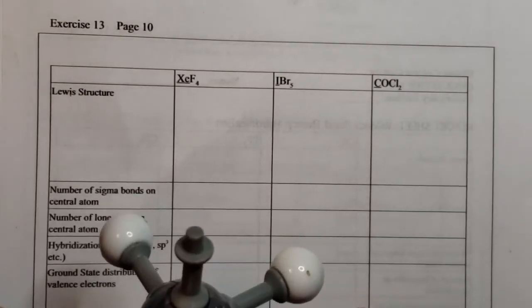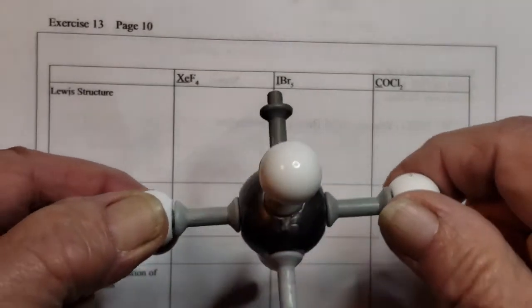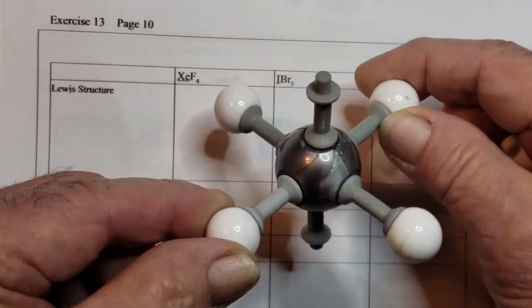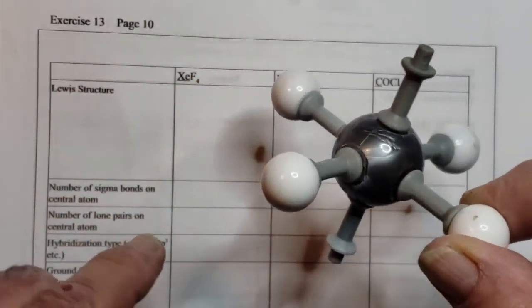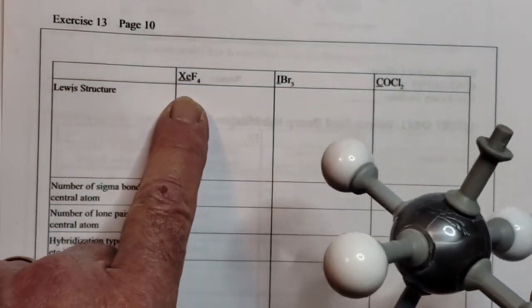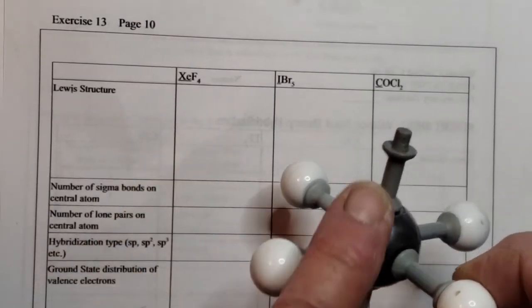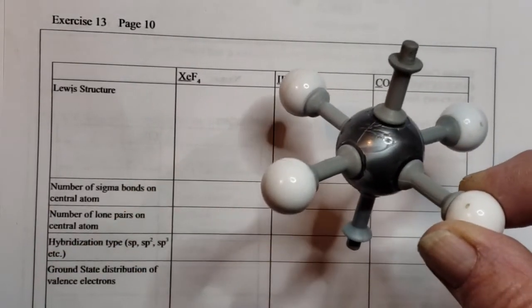This one I mentioned earlier on when we were talking about symmetry of molecules. This one turns out to be a square planar arrangement. So if you do this correctly with the right number of electrons, you'll find that sure enough you'll end up with 2 lone pairs on the xenon.